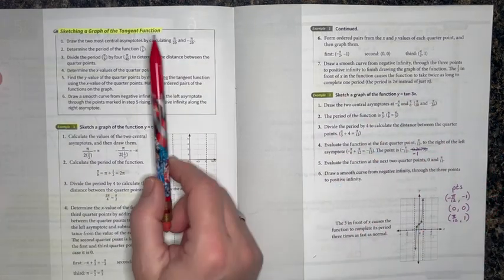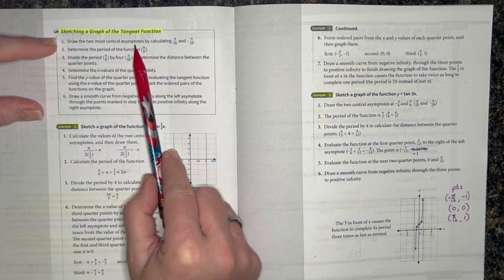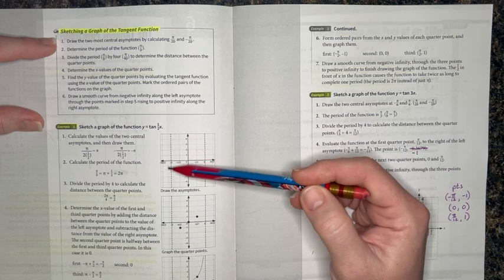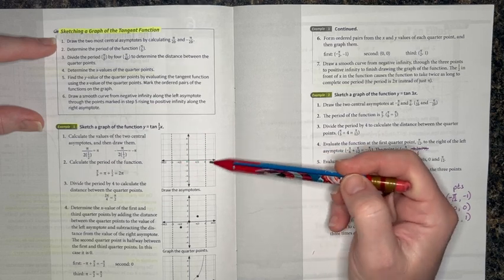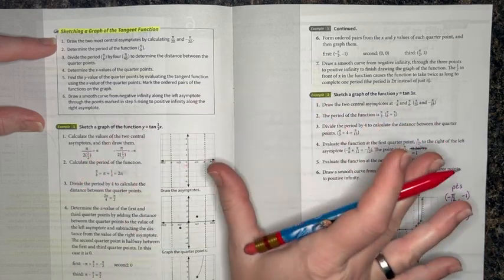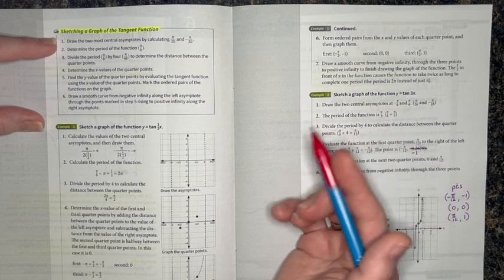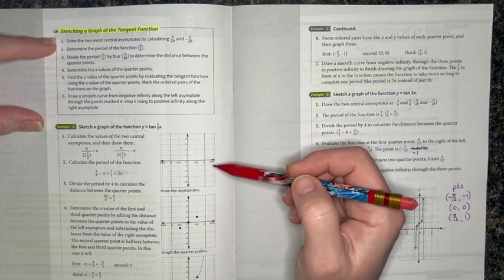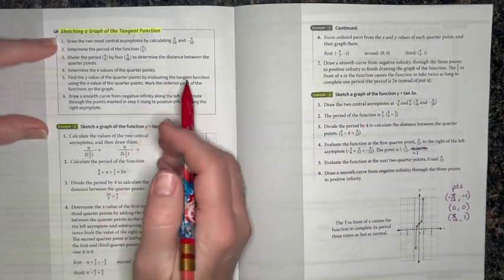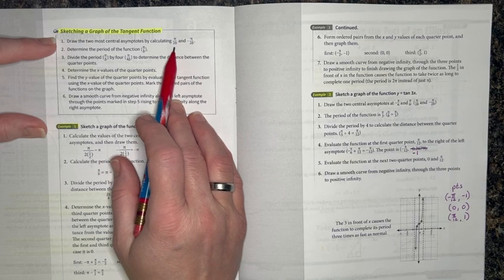So let's walk through them real quick. The first step is to draw the two most central asymptotes. Most central meaning the one to the left of the y-axis and the one to the right of the y-axis. If you want to use regular scratch paper or graph paper for these, it's probably pretty doable. If you want to continue with the graph paper I provided, that's okay as well. But you are going to draw your two asymptotes by calculating pi over 2b.